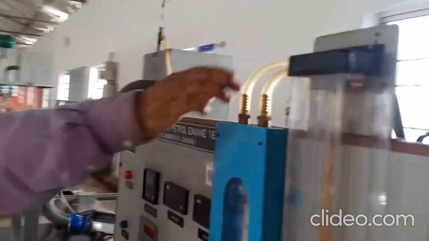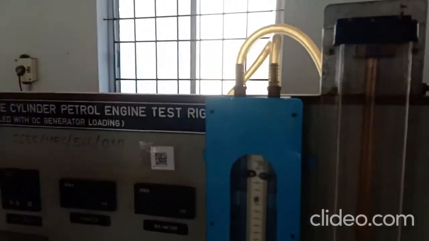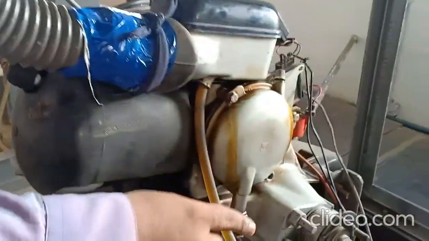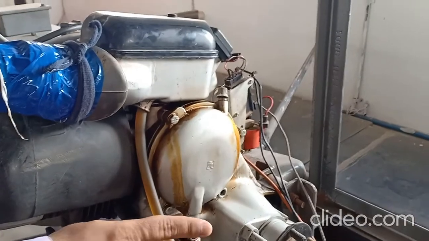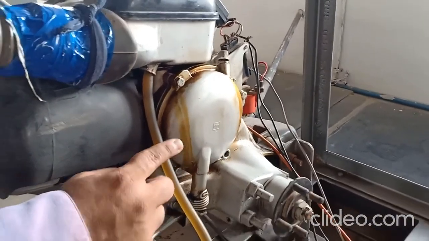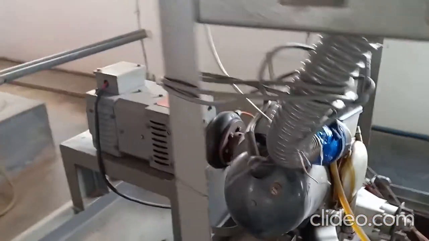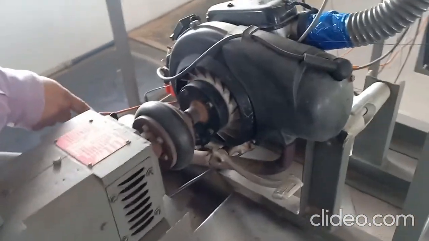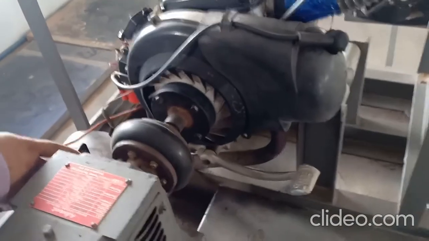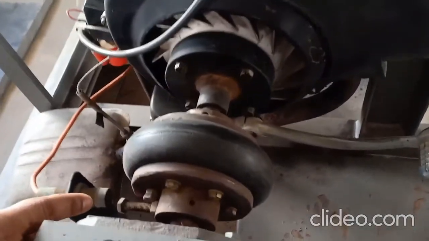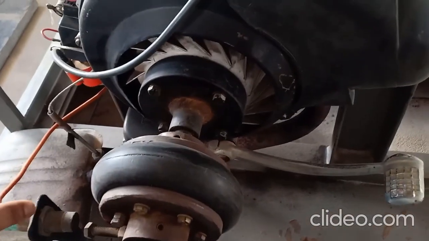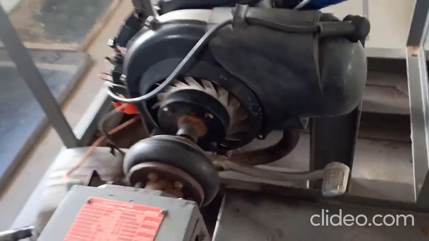These are all the pipe arrangements you can see here. One is connected to the orifice, and here the fuel is connected to the engine. There are different thermocouple wires connected at various points to know the inlet and outlet temperatures. So this is the generator, and this is the shaft we can observe here. The sensor is provided, so it is not necessary to use a tachometer. We can find the speed of the shaft digitally.